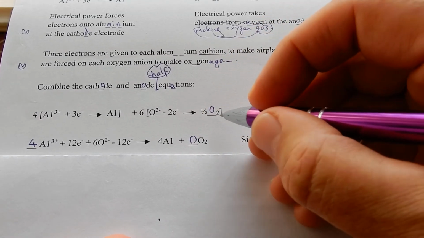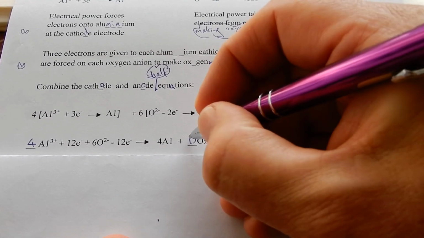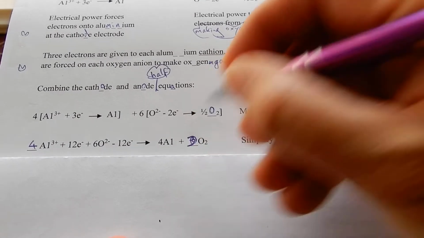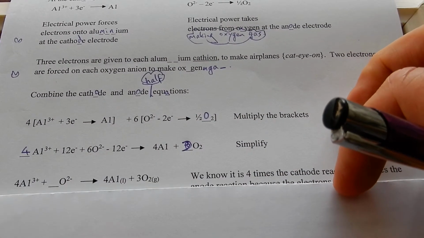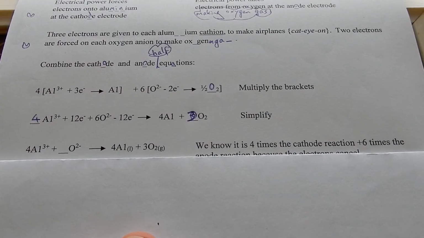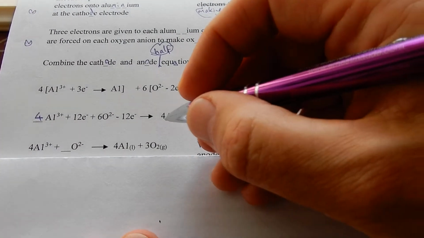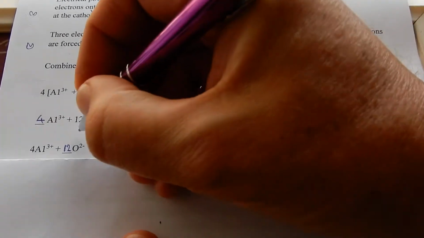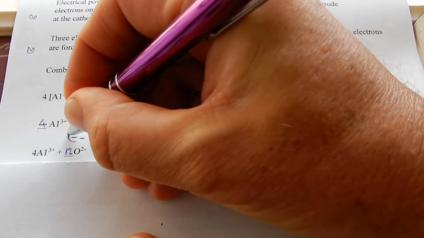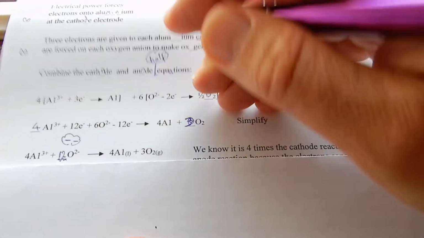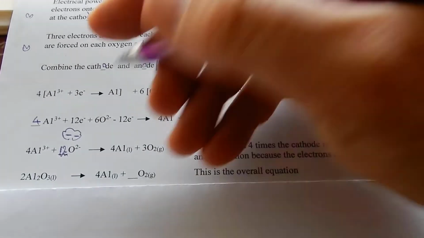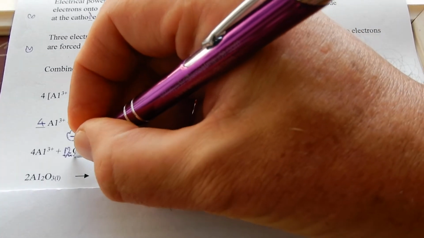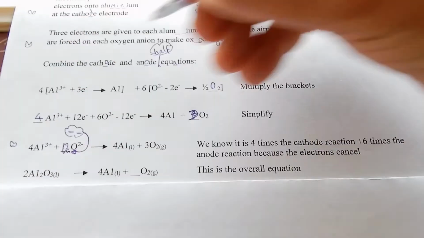Oh, how many oxygens are we making? 3. Whoopsie. Simplify. Well, that simplifies with that. So now we only have 12 O2-. Cool. Let's have a dash there. It tells my students that it needs a 1 and a 2. Much better.